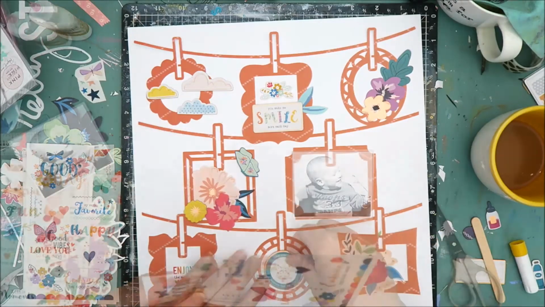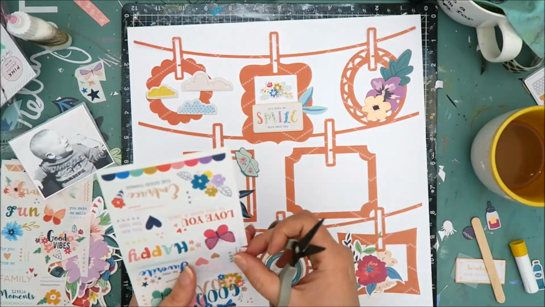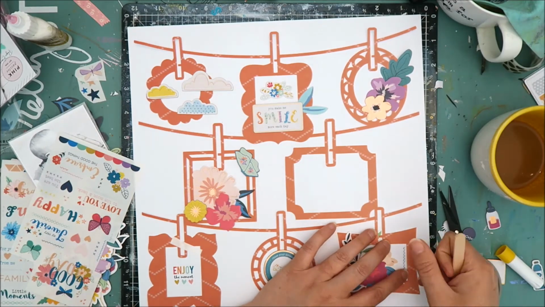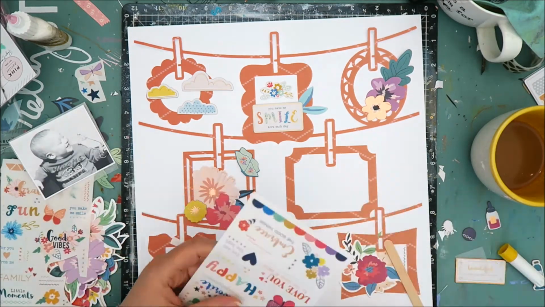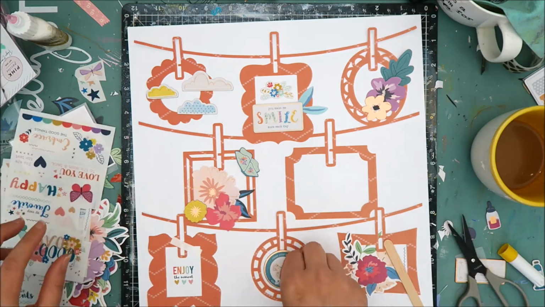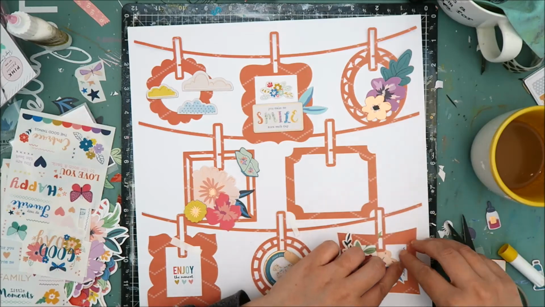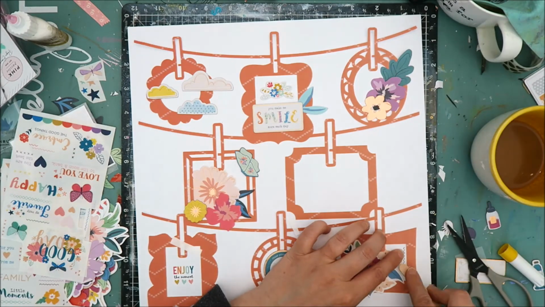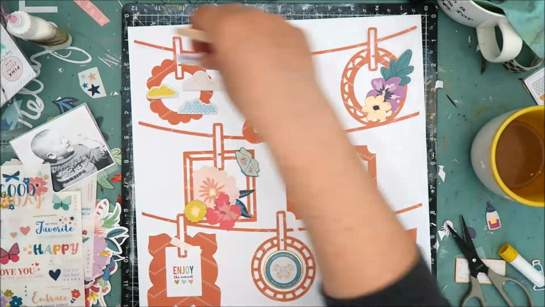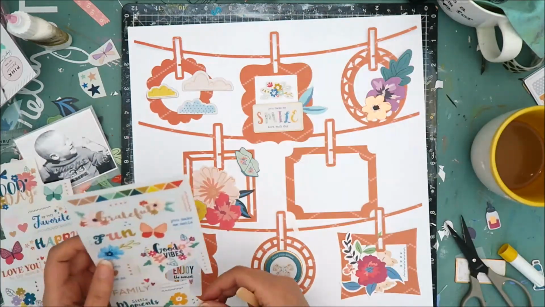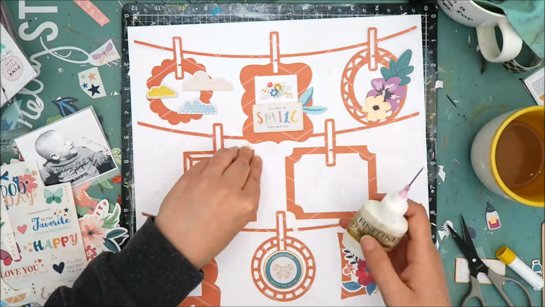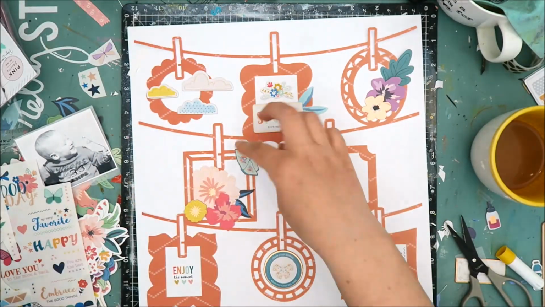And as I was adhering those things down, I felt like I needed to add some more texture and just some different pops of color around the layout. So I go ahead and go back to the rub-ons, and there are these really cute stitched images in the rub-on pack. So I'm going to go ahead and add some of those to that bottom right hand frame. I liked that extra pop of color. I liked that they were directly on the white cardstock background, so it gave a different texture, a different level of interest.